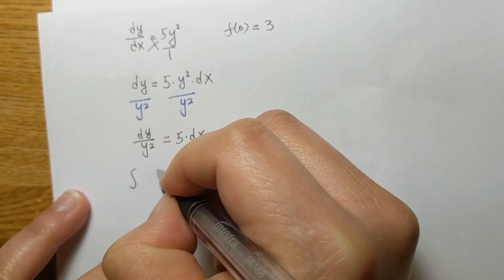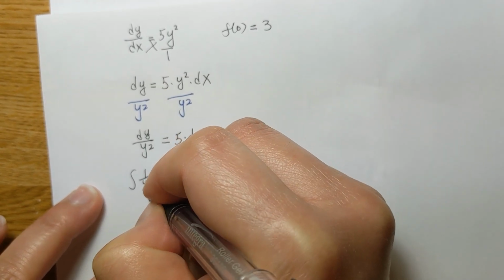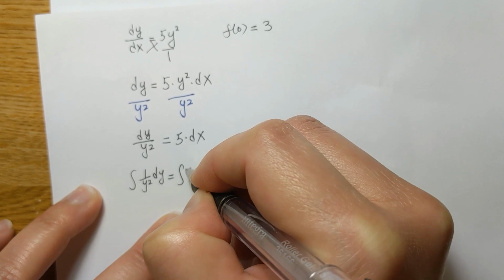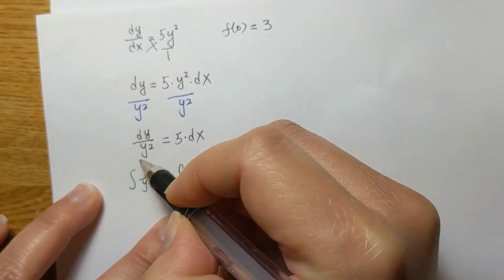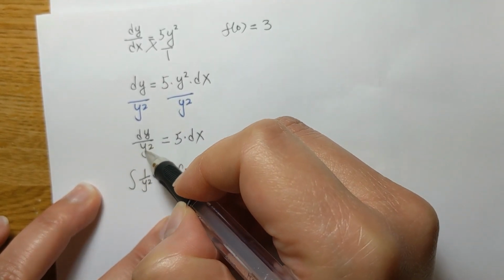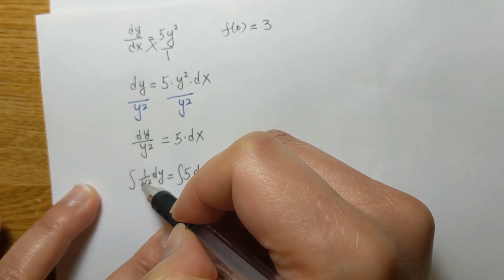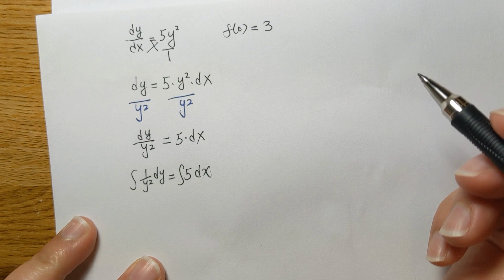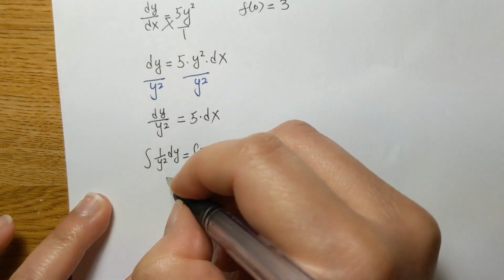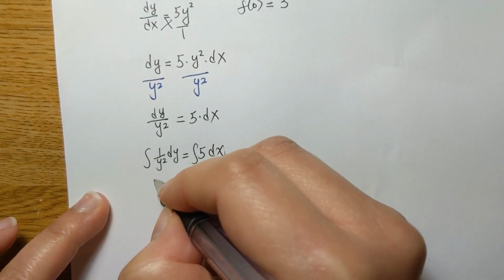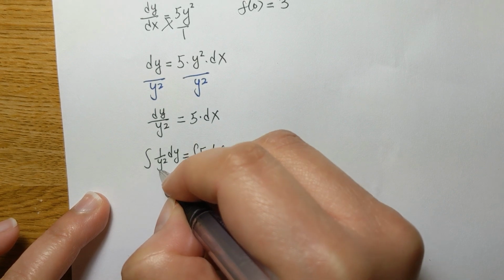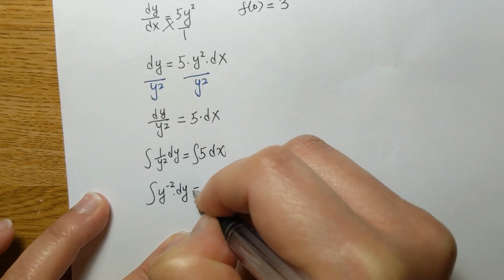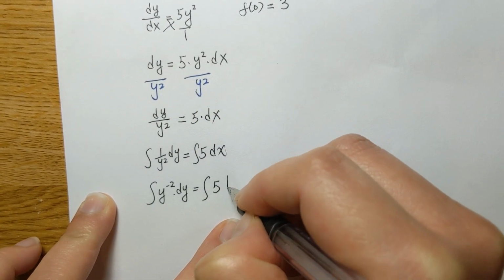Now next step, we're going to put the integral symbol. I rewrite this because you have y squared as a denominator; basically, it's 1 over y squared. So now you're going to prepare for integration. We write the integral of y to the negative 2 times dy equals the integral of 5 dx.